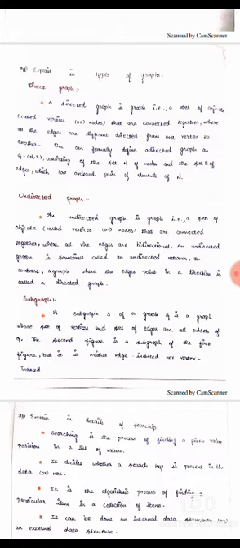Third one, subgraph. A subgraph S of a graph G is a graph whose set of vertices and set of edges are all subsets of G. The second graph is a subgraph of the first figure, but it is neither edge induced nor vertex induced.